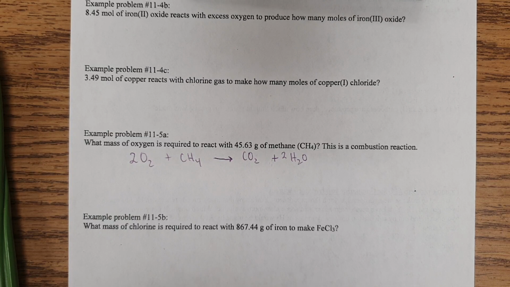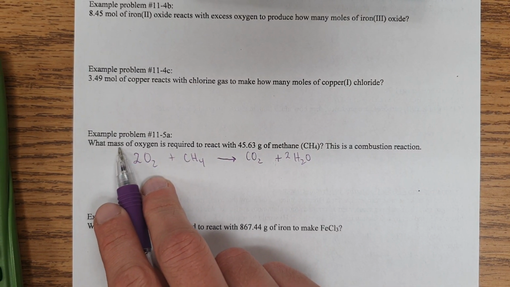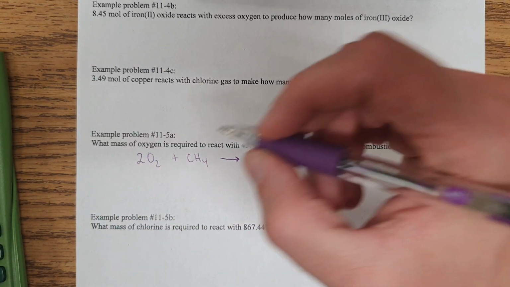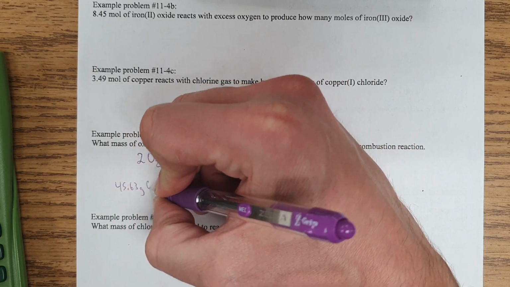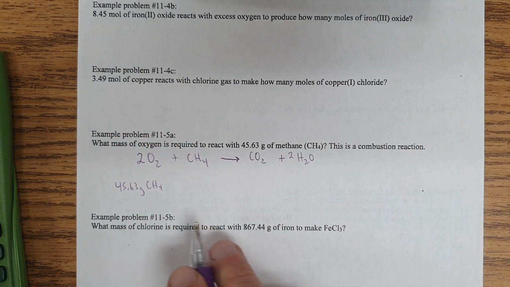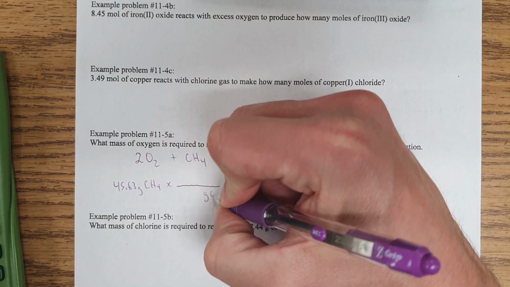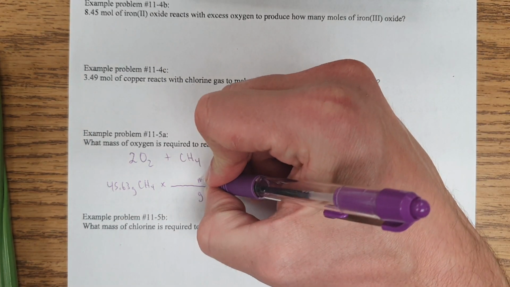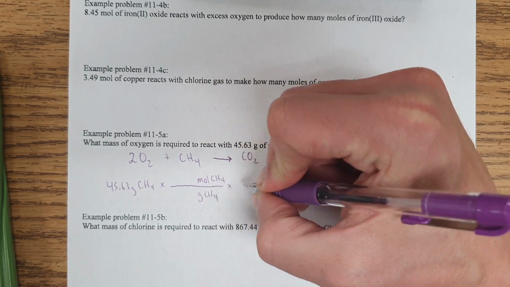Now I can do what mass of oxygen, and this implies units of grams. So in other words, I need to find grams of oxygen, and I'm given grams of methane. So 45.63 grams of CH4 times, and then I need grams of CH4 on the bottom. That way grams of CH4 cancel CH4. We always, when in doubt, convert to moles. There's my moles of CH4.